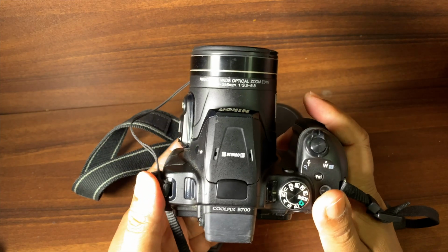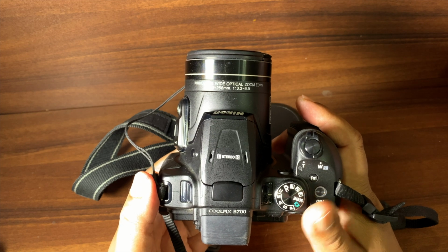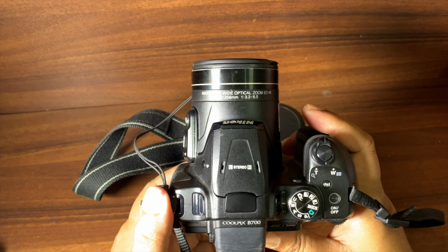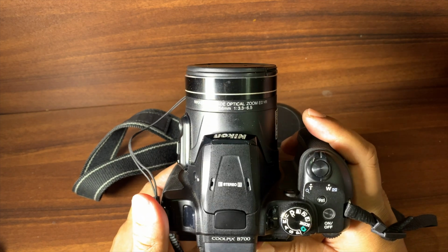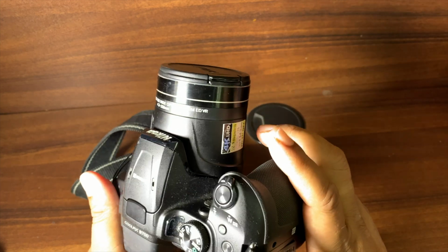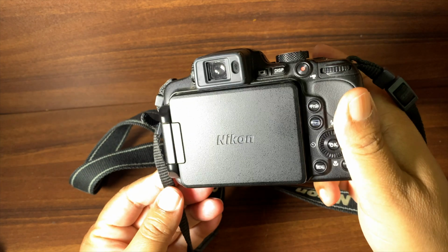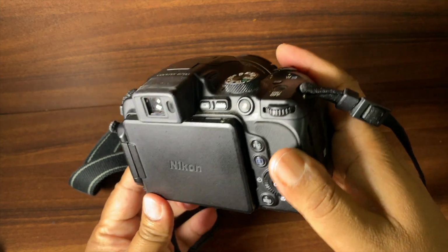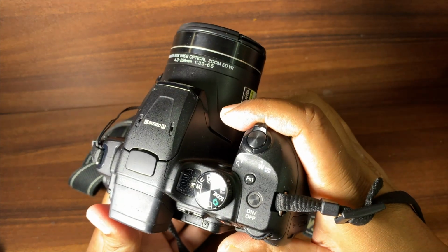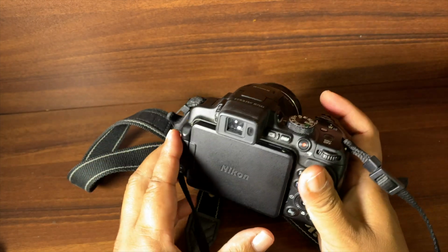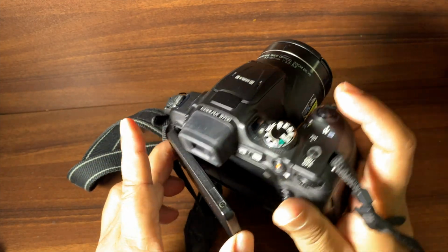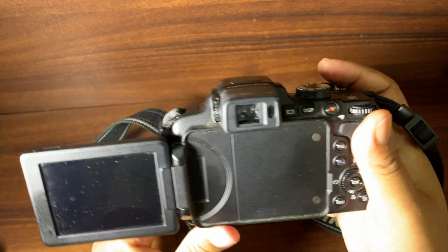So now let's talk about the settings of Nikon B700 camera, Nikon Coolpix B700 camera. As you can see, it is an old camera actually, almost I think 6-7 years old, but it is one of my favorite cameras. You can see this is a compact camera with long zoom.